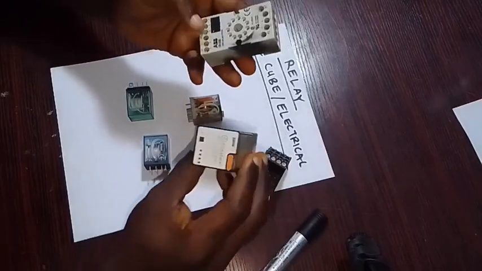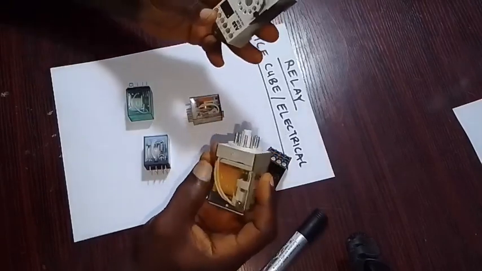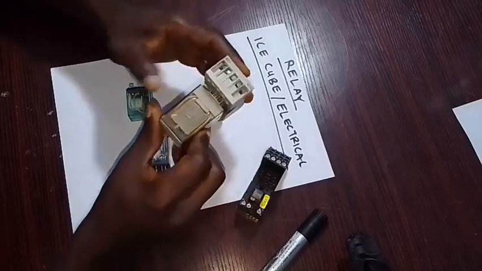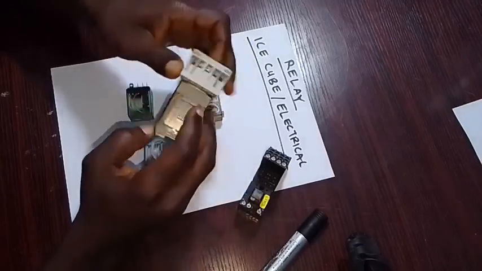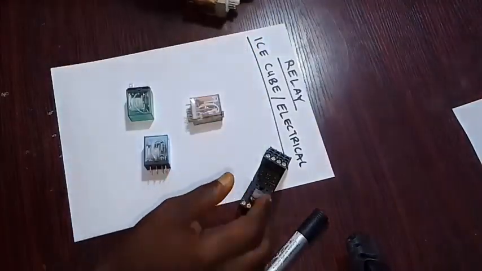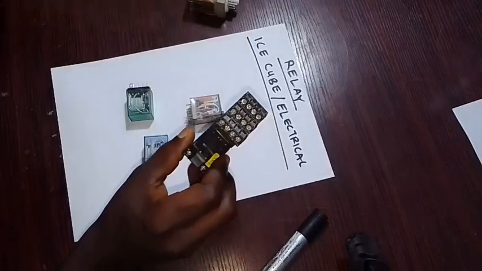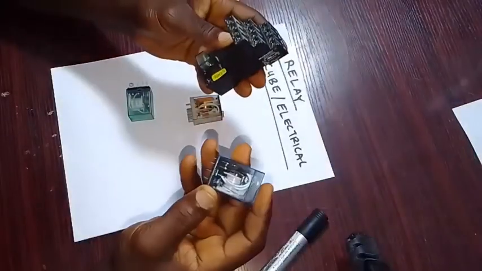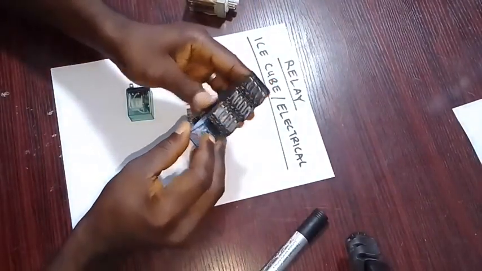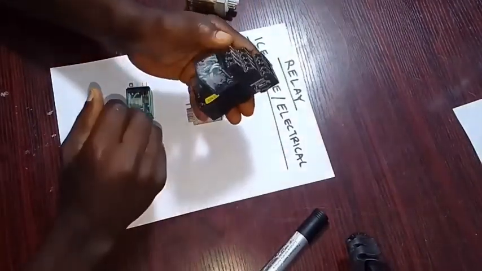Like this particular ice cube relay, here is the socket. You can insert the relay inside the socket. We have several of them. Here is another type. Here is the socket. Here is the ice cube relay. You can insert it. The socket is meant to hold the relay.